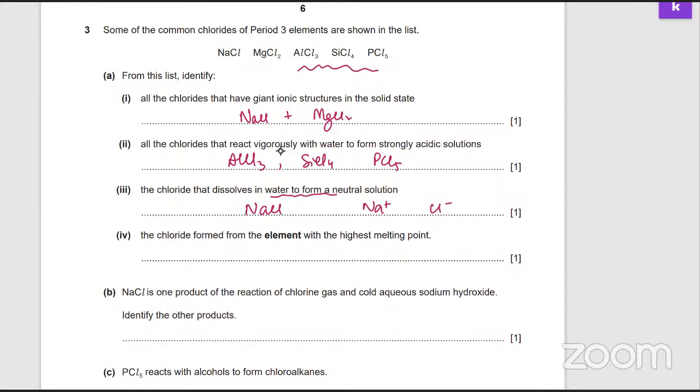Which period 3 element's chloride has the highest melting point? It's silicon. Okay, that's silicon. Remember this quick recap.